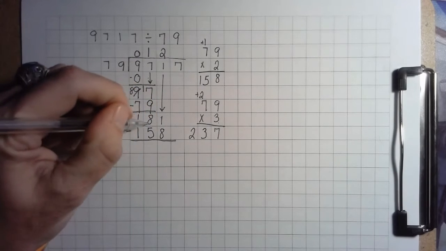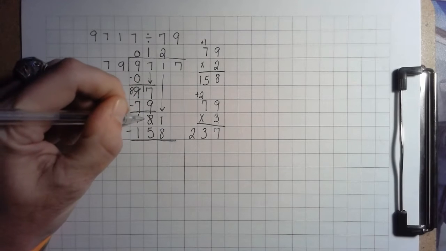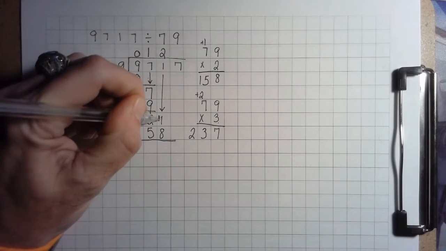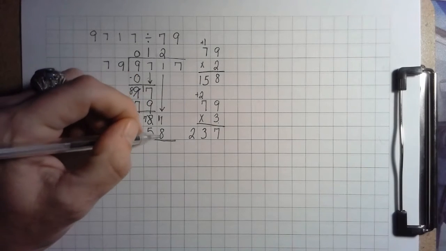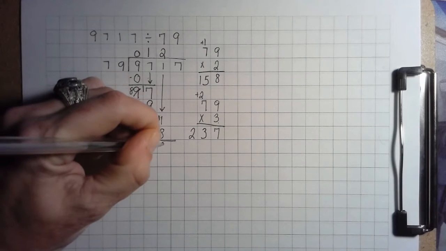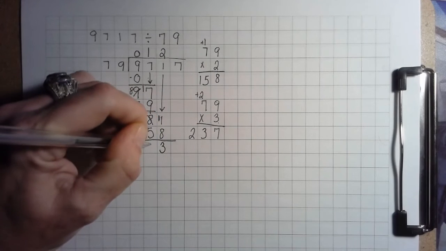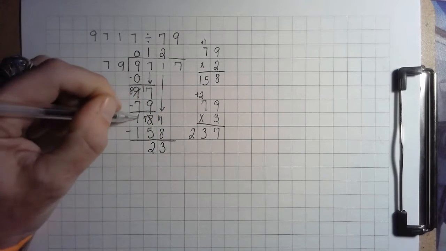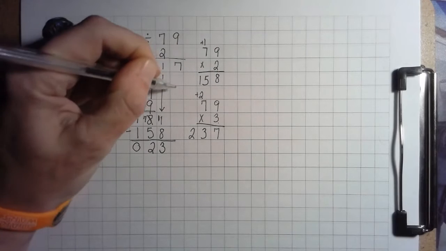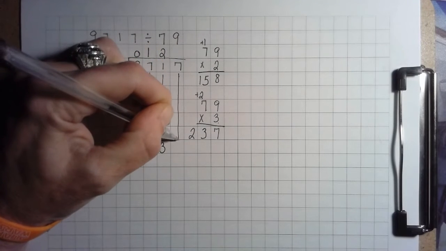1 minus 8, I cannot do that. I must borrow. This becomes a 7. The 1 becomes an 11. 11 minus 8 is 3. 7 minus 5 is 2. 1 minus 1 is 0. And I bring my number down.